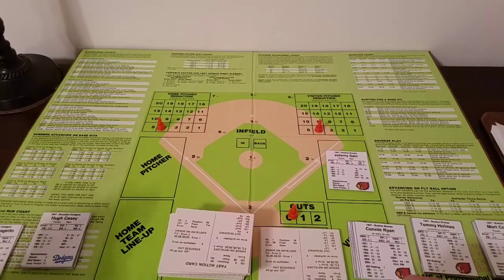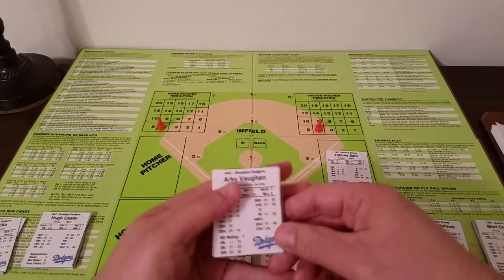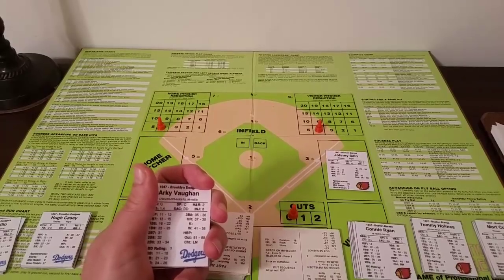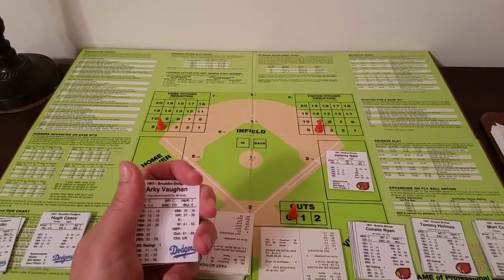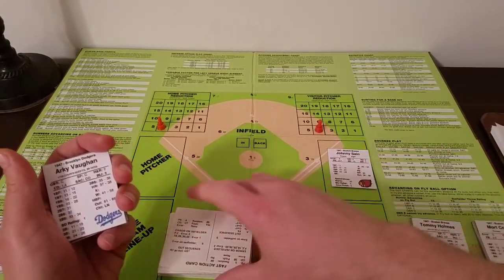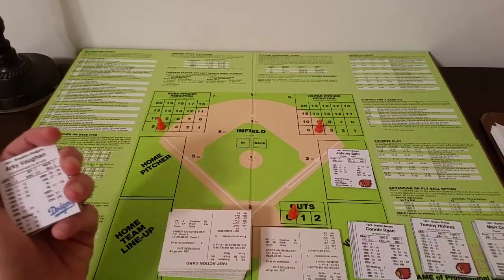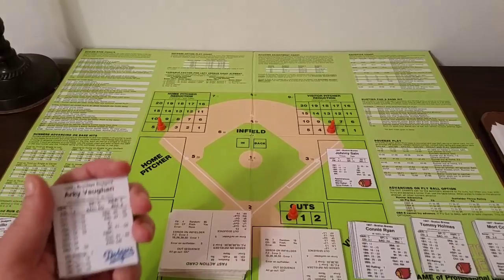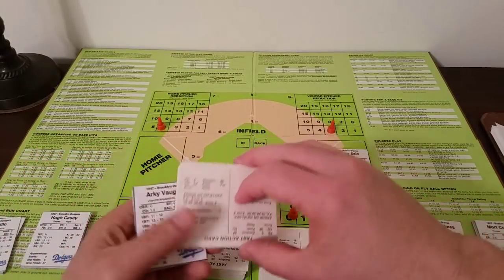So right now, Archie Vaughn is going to pinch hit for the Brooklyn Dodgers. Archie Vaughn, he's going to pinch hit for Hatton with runners on the corners. Runners on the corners. And I believe that knocked him down to a 3, if I'm not mistaken. So here is Vaughn.